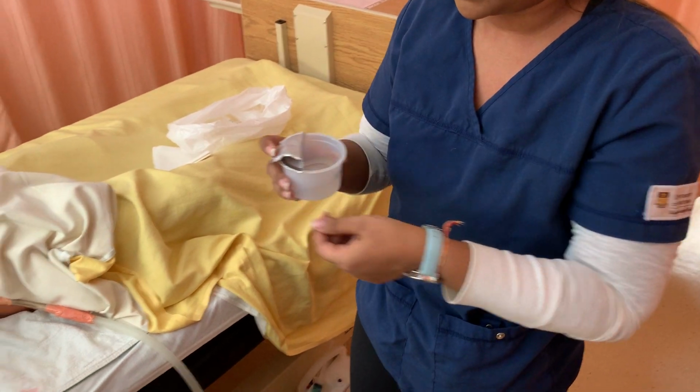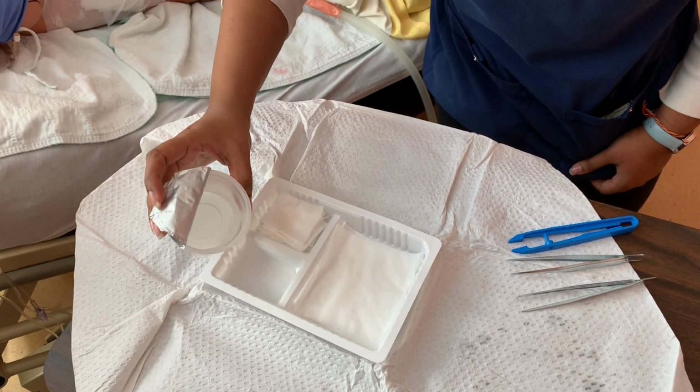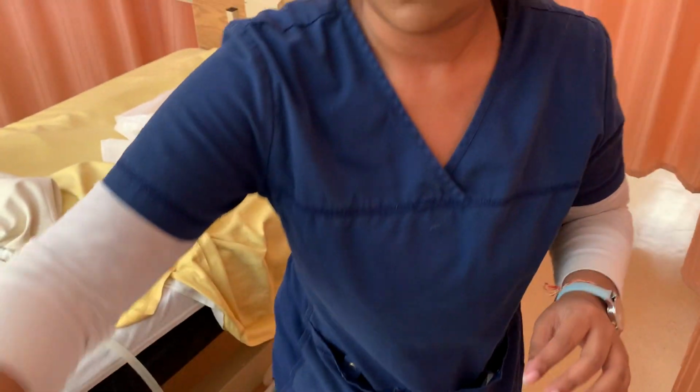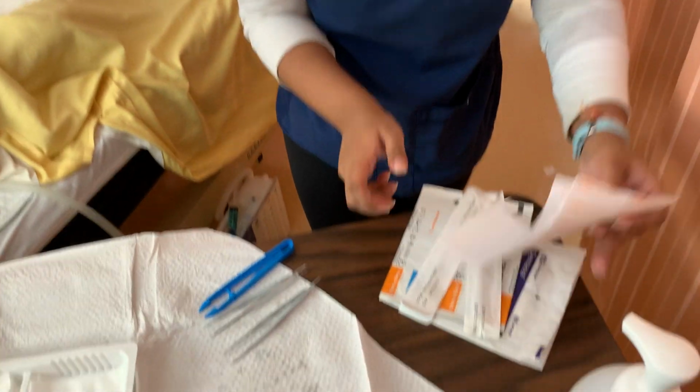I have a new container of normal saline, it's not expired. I'm just gonna carefully pour. There we go. Okay. Without crossing over the field there.